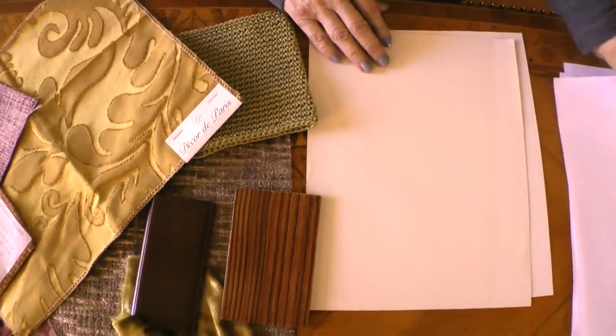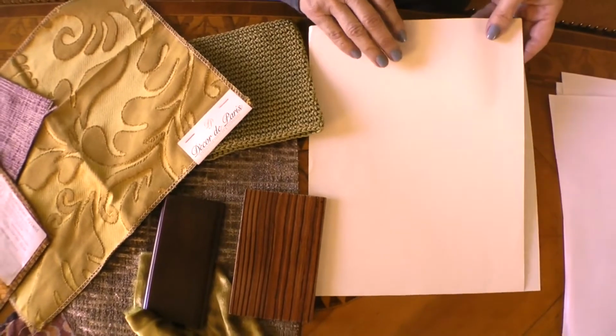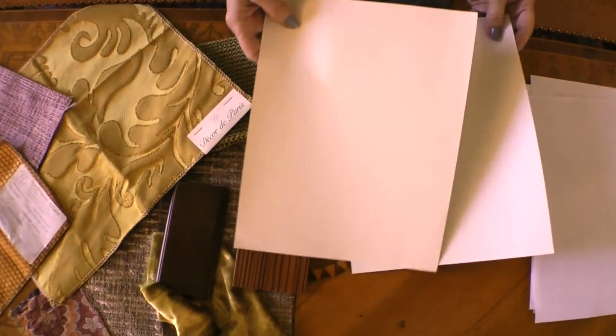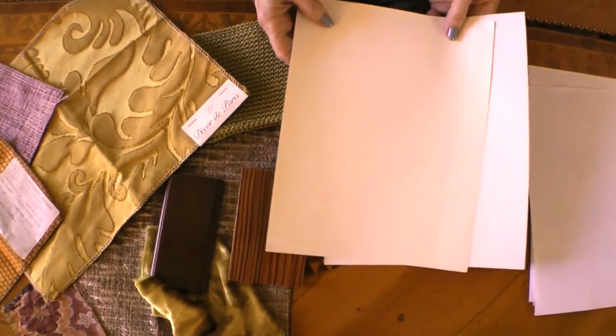And finally, finishing up with some paint colors that go with the palette so that they have an idea of what the walls are going to look like. They were really excited and gave me the go-ahead to order everything.